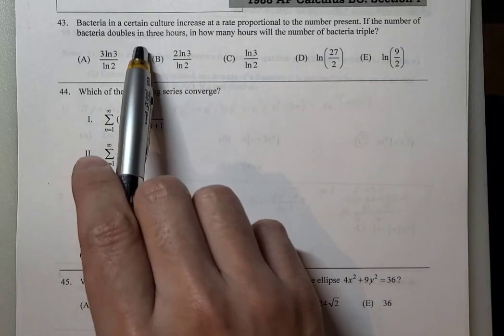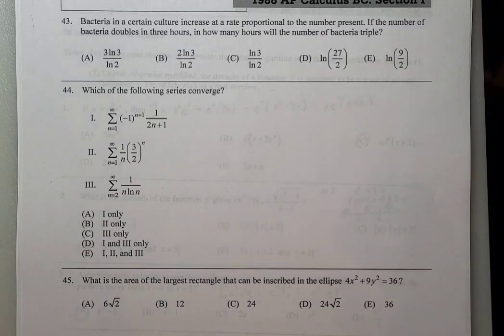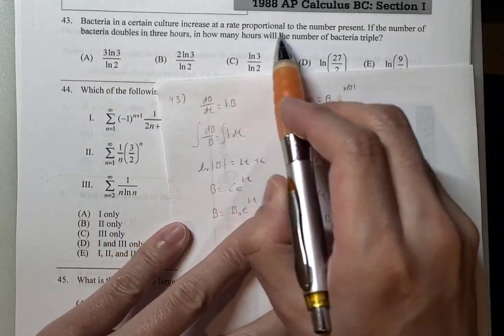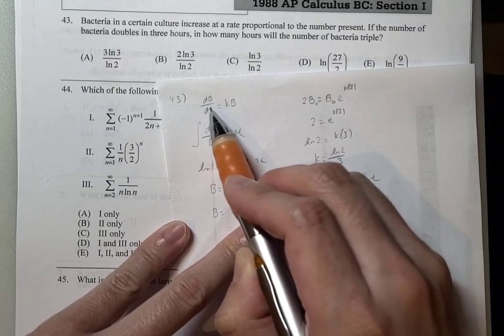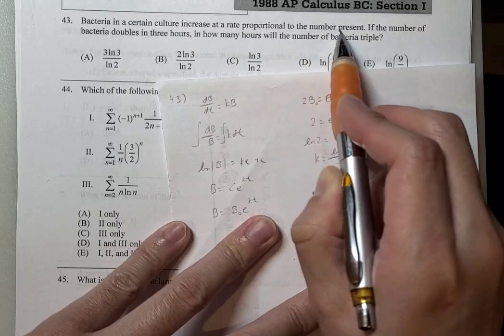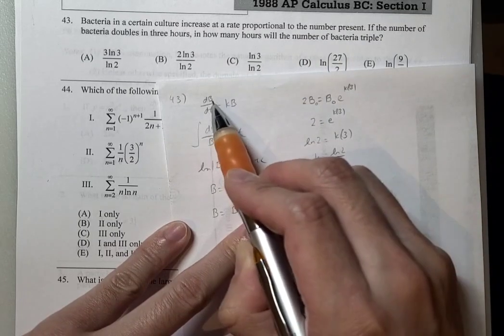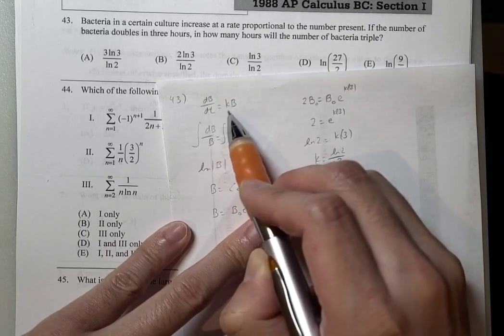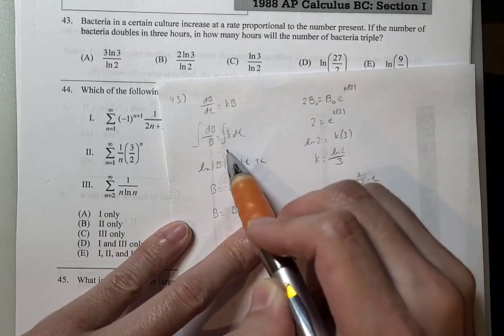If the number of bacteria doubles in 3 hours, in how many hours will the number of bacteria triple? Okay, so once again, the number of bacteria increases at a rate proportional to the number present. So the change in bacteria with respect to time, that's the growth, is proportional to the number present, k times B, where B is the number of bacteria. We can solve this differential equation by separation of variables: dB over B, move all the B's to one side, all the t's to the other, k is some constant.